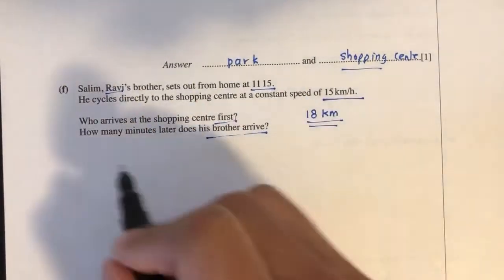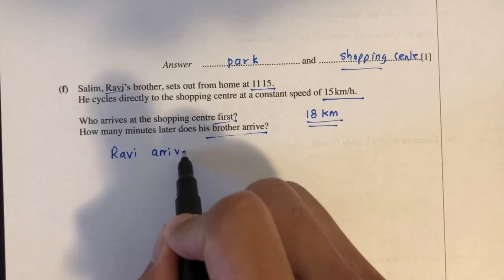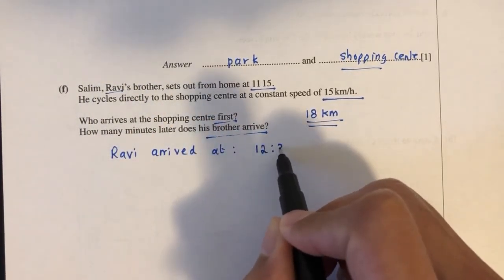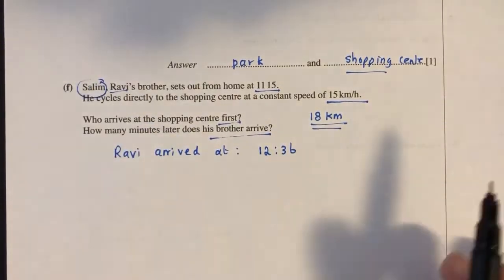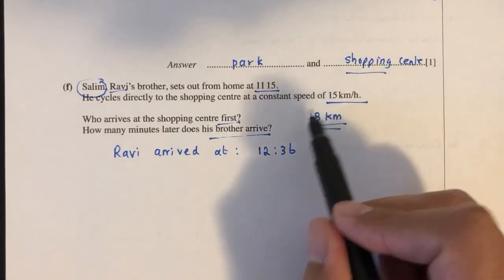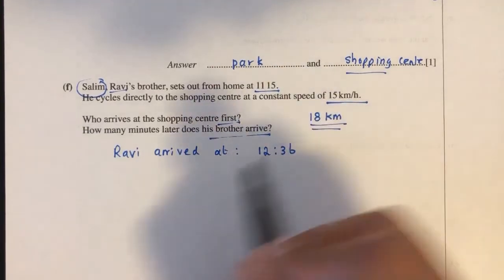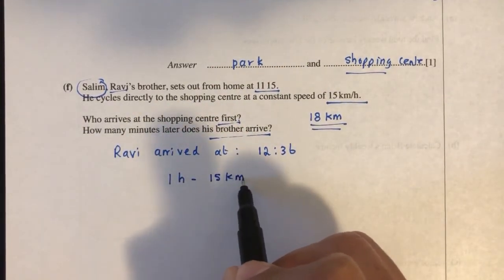Okay. So Ravi arrived at 12:36. Now let's find out when Salim arrived. First, let's find out how long it takes to travel this distance. We know that in 1 hour he travels 15 km.